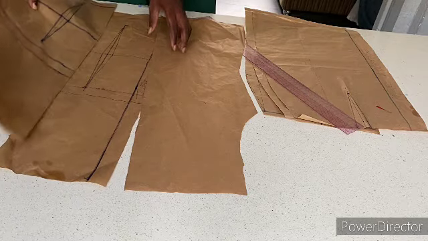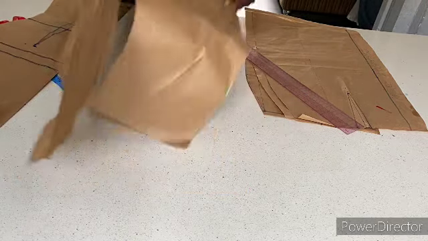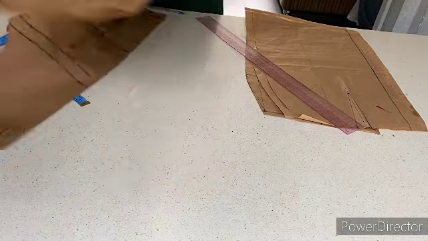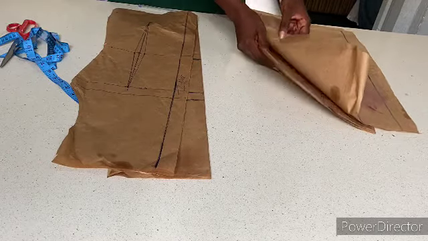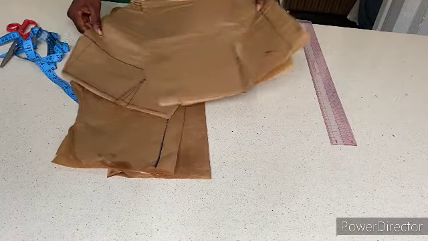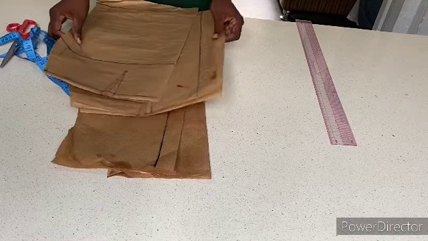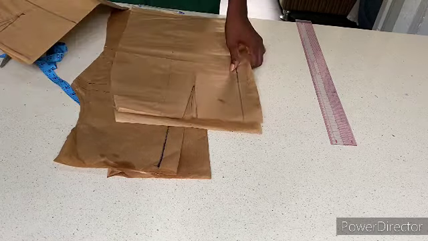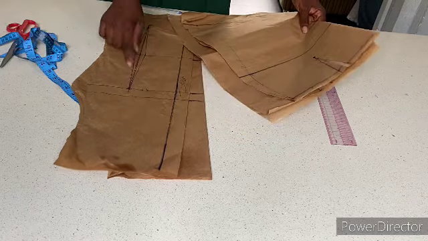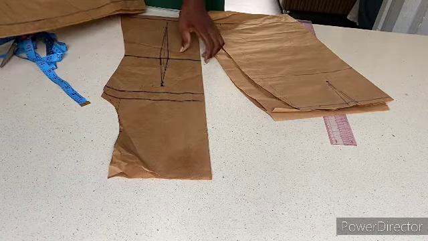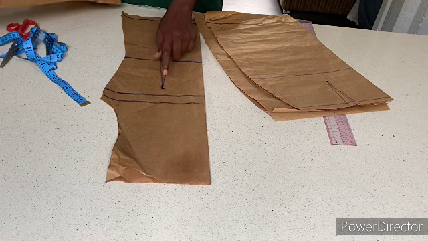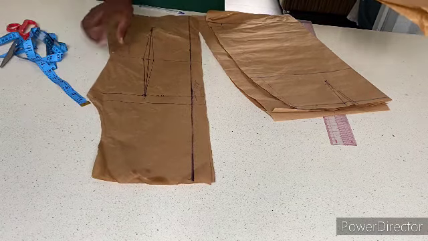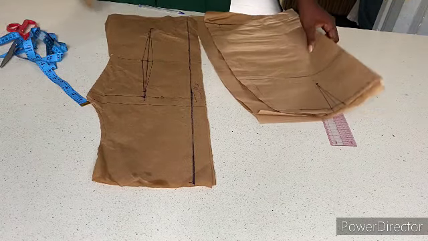So that is it on how to draft a dart on your basic bodice and your basic skirt. It's as simple as A, B, and C. So this is the dart for the front of the skirt, the dart for the back of the skirt, the dart for the front panel of the basic bodice, and that of the back basic bodice.